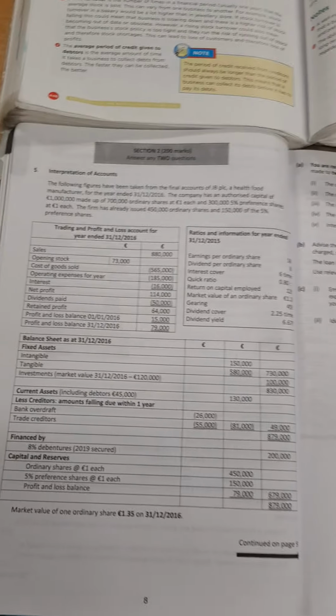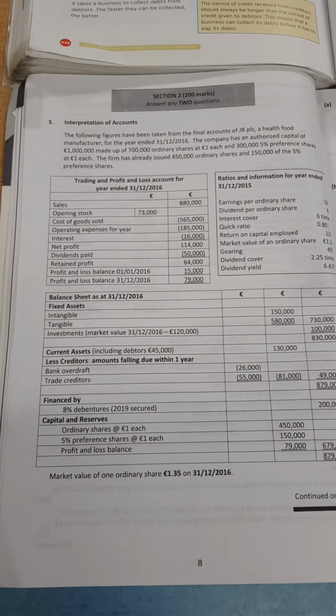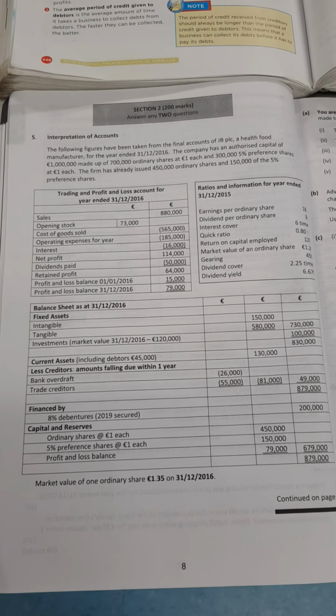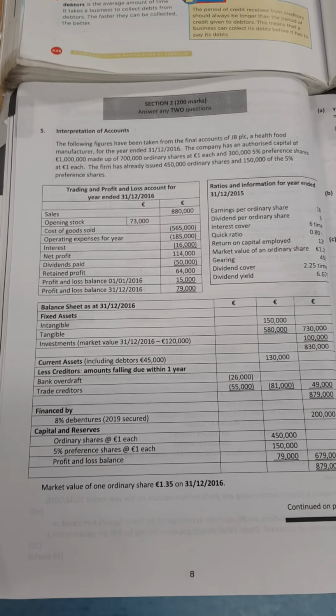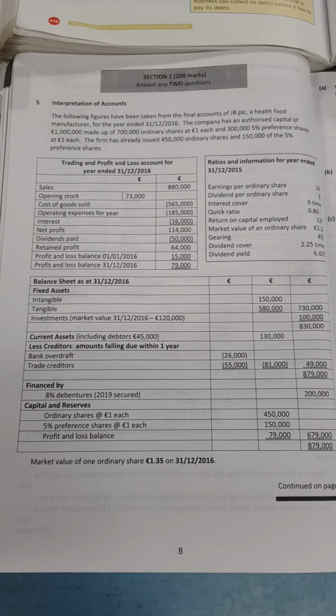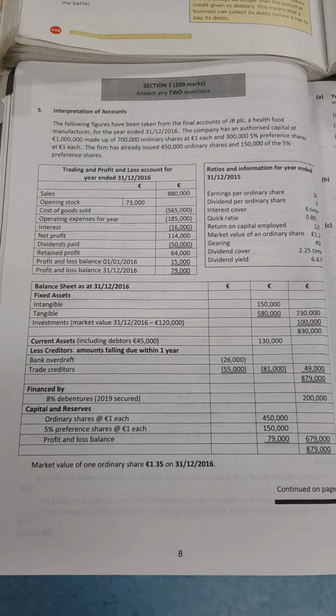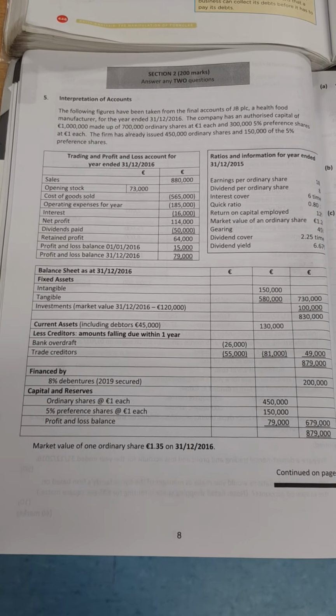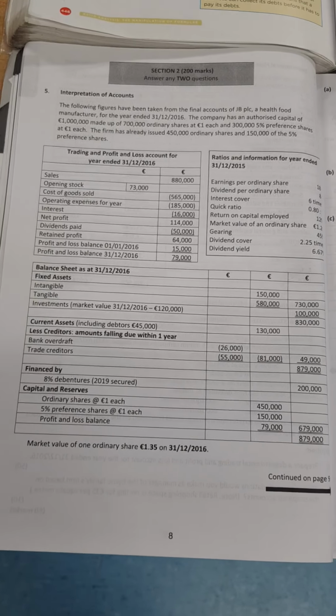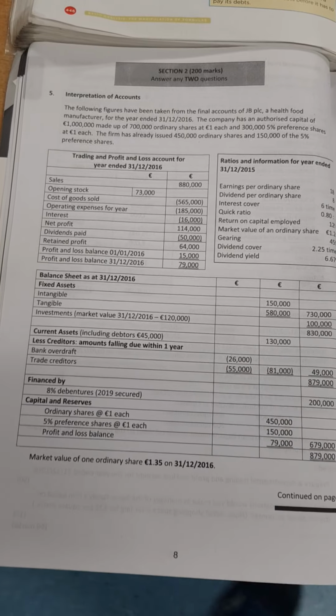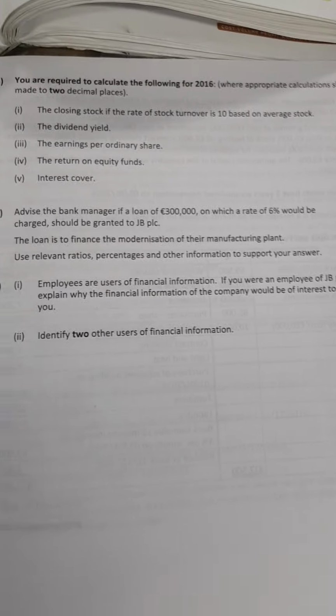Okay, so I've just picked a question, literally at random. It's actually the most recent question that I have access to in my papers, which is 2017's question 5. So it's JB PLC, a health food manufacturer. And as I said, specifically related to gearing. And this is in part B.